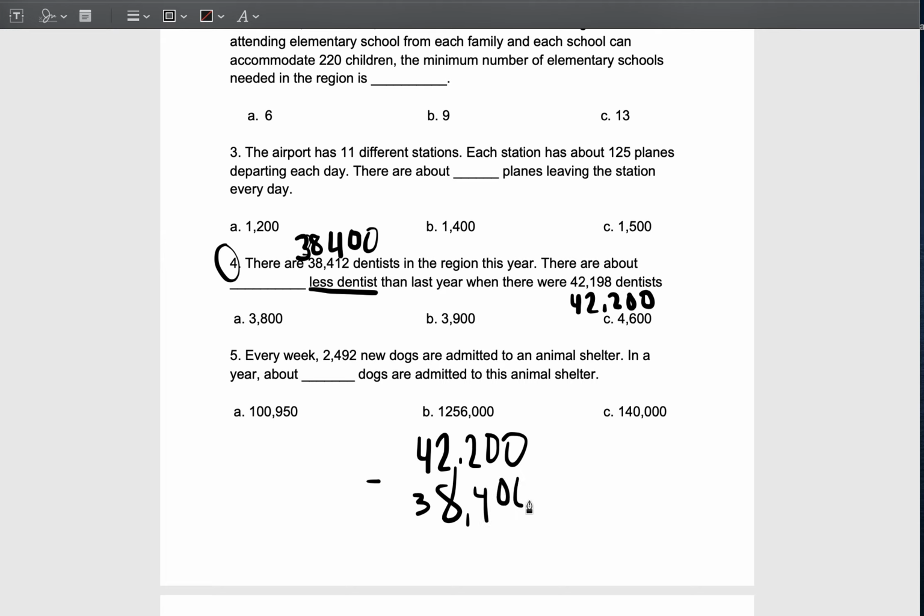If I just subtract that, 0 minus 0 is 0. 0 minus 0 again is 0. 2 minus 4 changes to a 12. 12 minus 4 is 8, not 7, sorry.